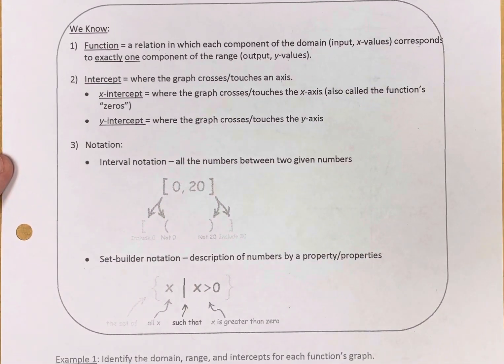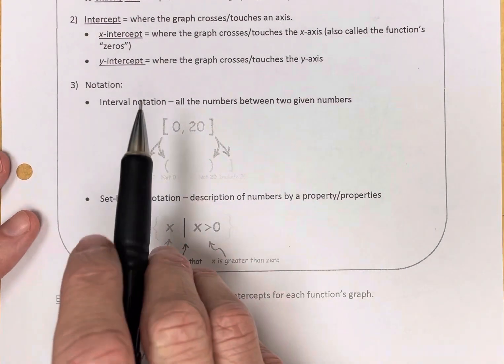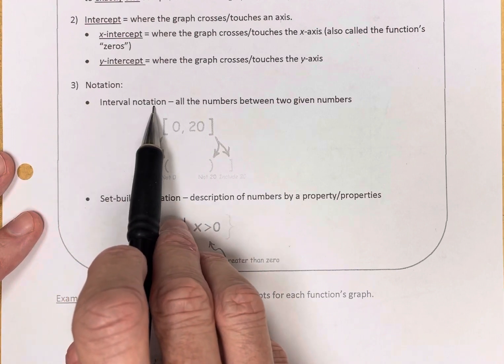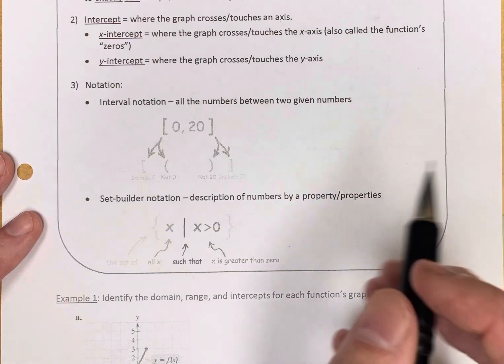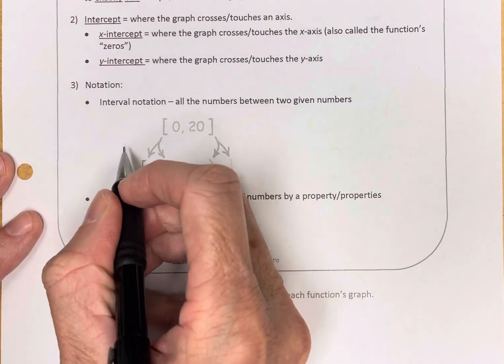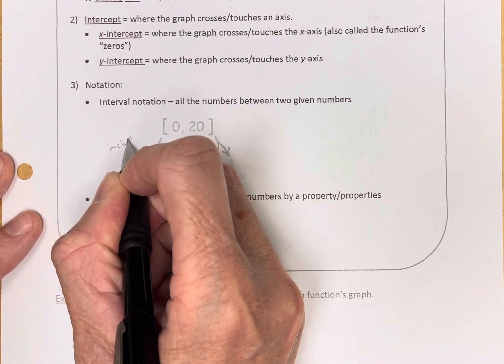Okay, notation for domains and ranges looks as follows. We have interval notation, which specifies all the numbers between two given numbers. A bracket means include.